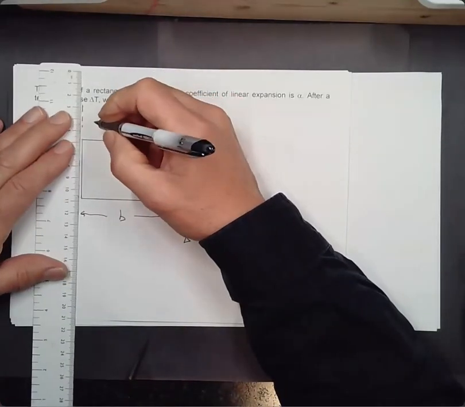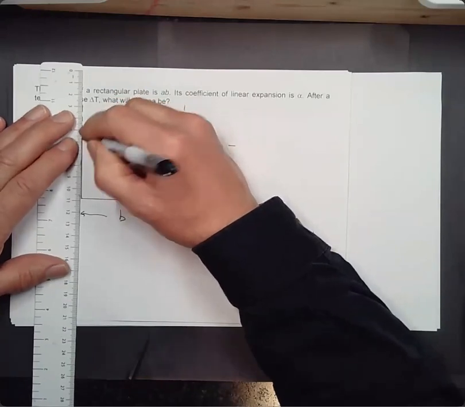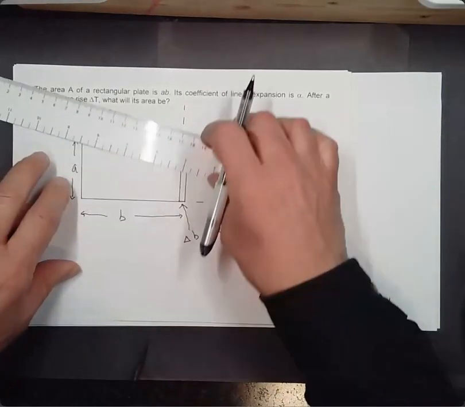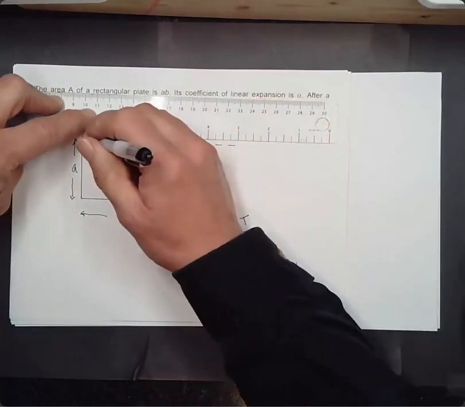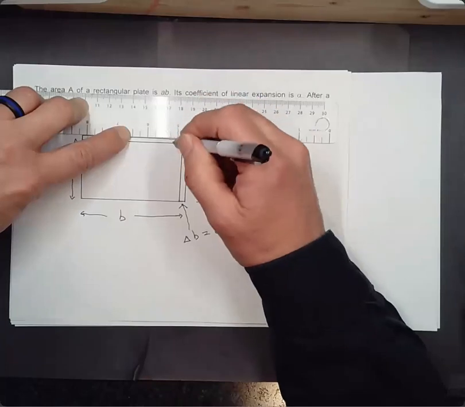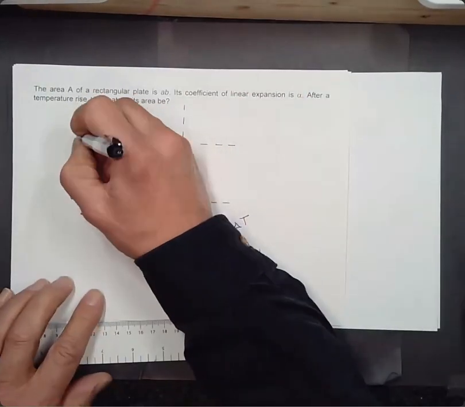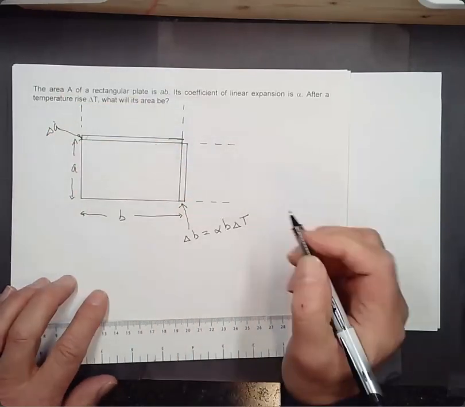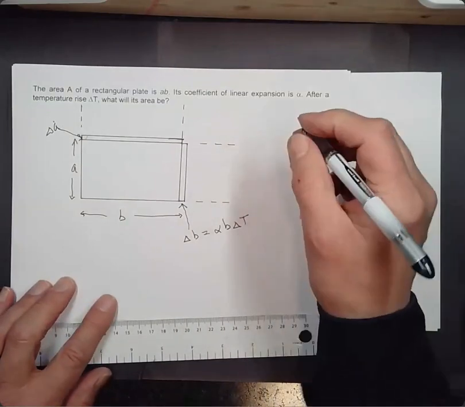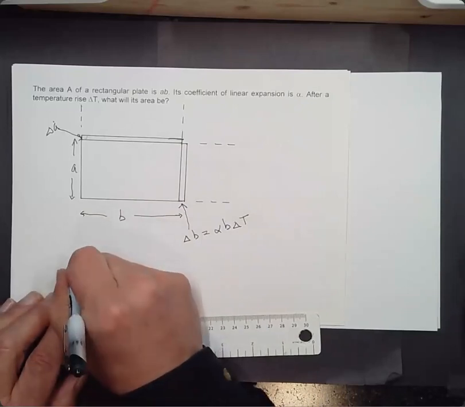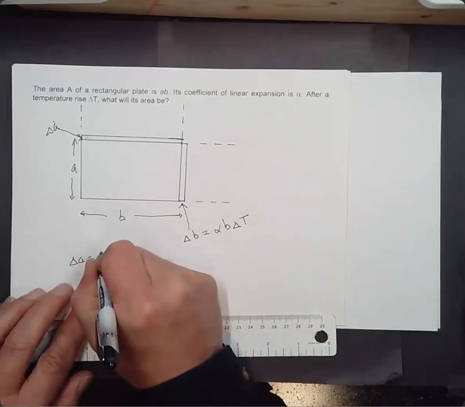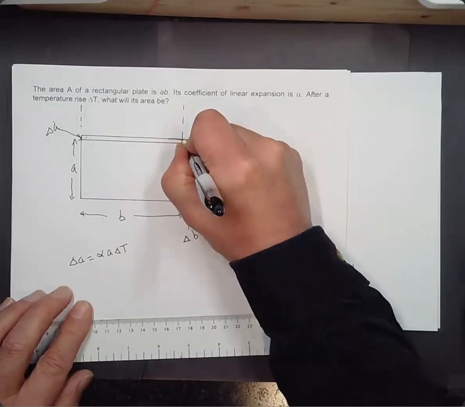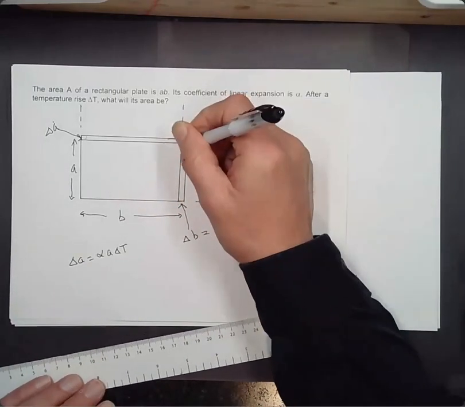And then this part up here is going to have a similar change in length, where this little thing right here is going to be delta lowercase a, which is going to equal alpha times a times delta T. And then there'll be some little tiny square here that we'll talk about the area of.